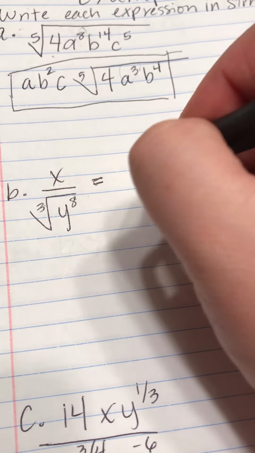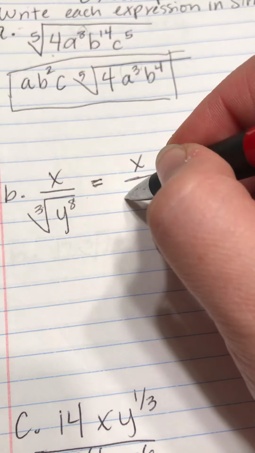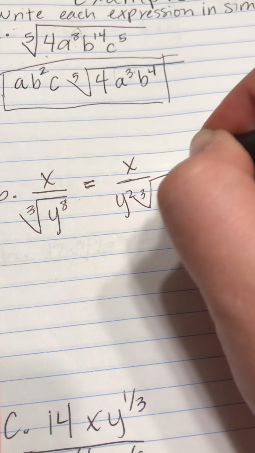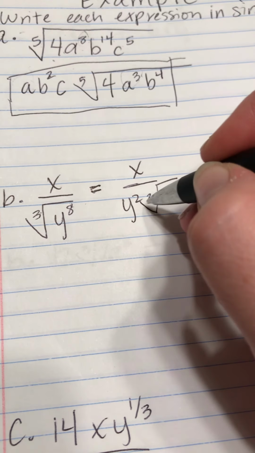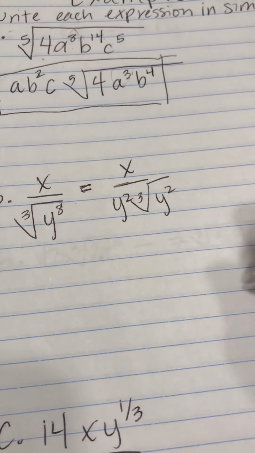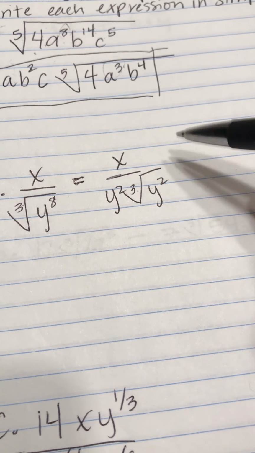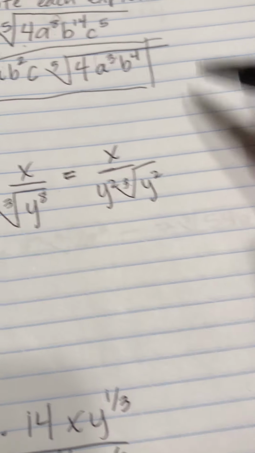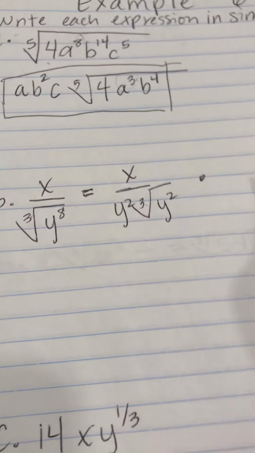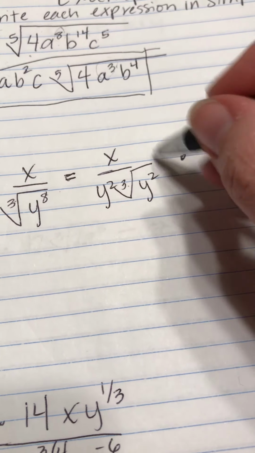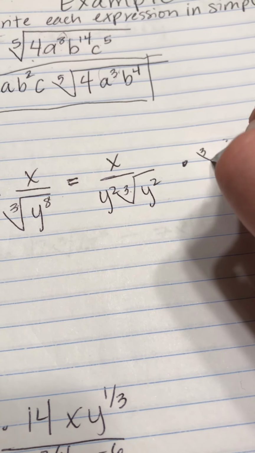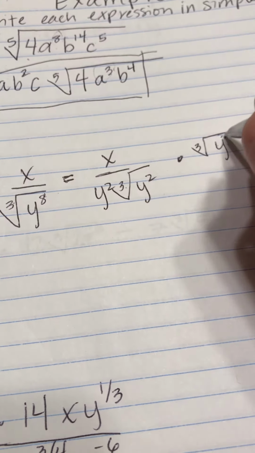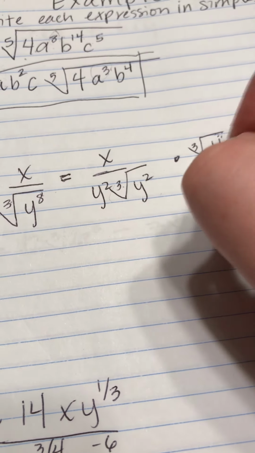So I get x over y squared, cube root of how many are left over? 2. So y squared. Well, this is 3. I have squared right here. How many more do I need to make it 3? 1. So now I have to rationalize. We're going back to rationalizing the denominator. So I have to multiply the top and the bottom by the cube root of y. I only need one of them because 1 plus 2 equals 3, which is what I needed.